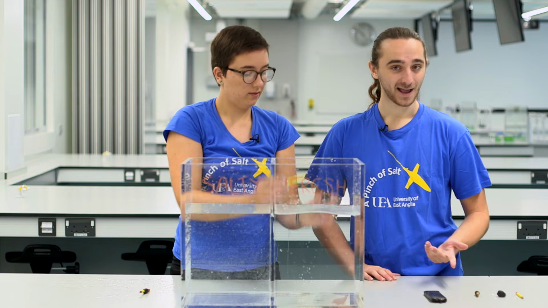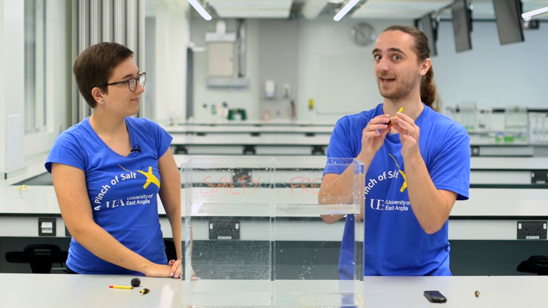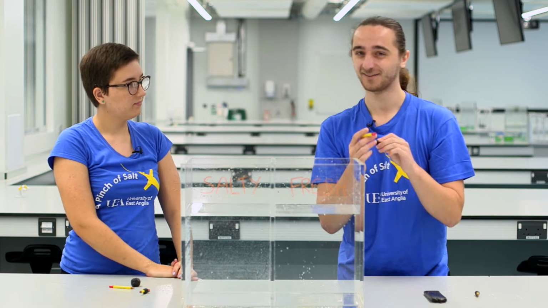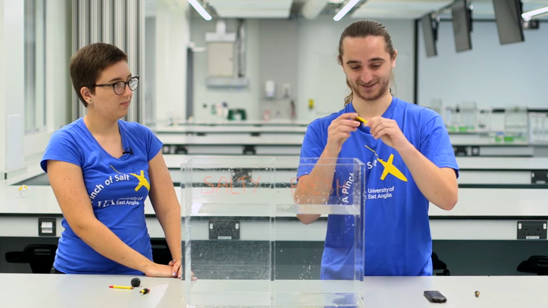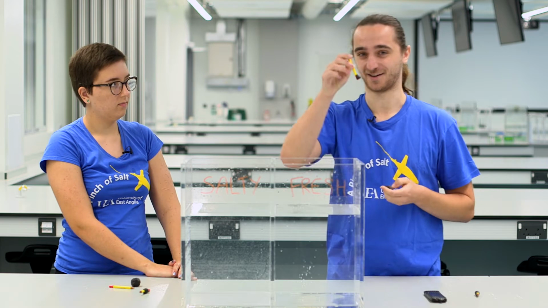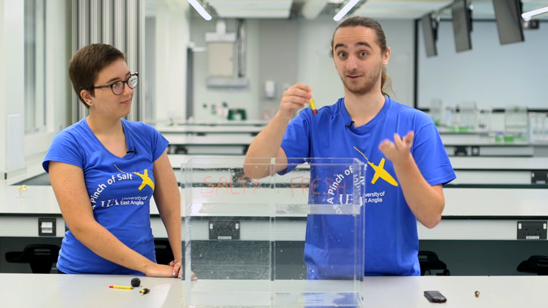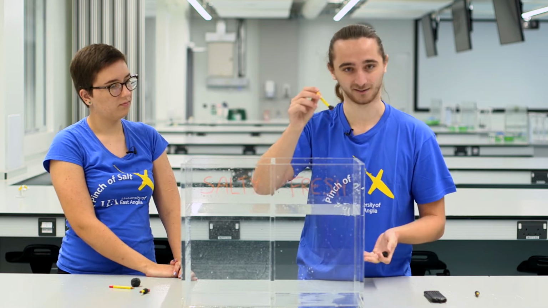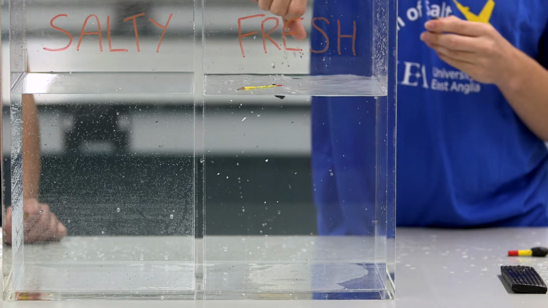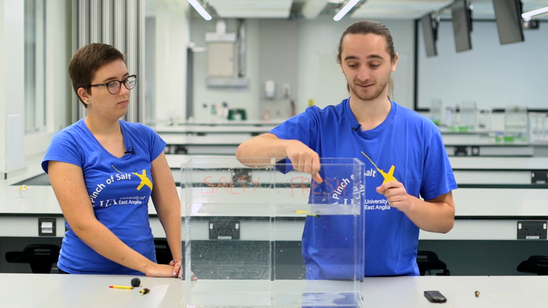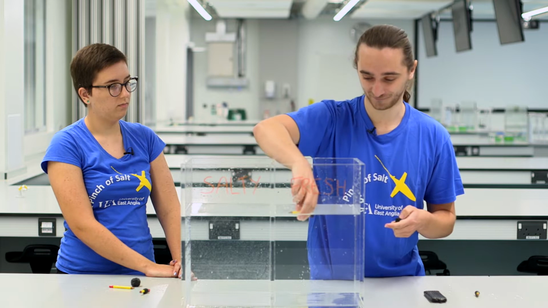So now, what might happen if we take another pencil and a blob of plasticine and put the two of them together to make one object? I'm going to start with just a little bit of plasticine and put it on the end of the pencil, like that. Okay, so if I put this now in the tank of fresh water, do we think it will float because the pencil's less dense in the water, or sink because the plasticine's more dense in the water? It floats to the top, and that's because there's not very much plasticine, so the density of the overall object is less dense than the fresh water.